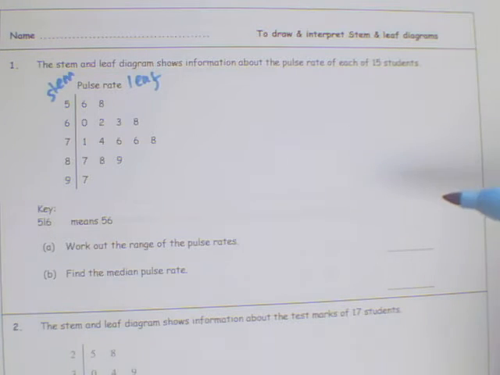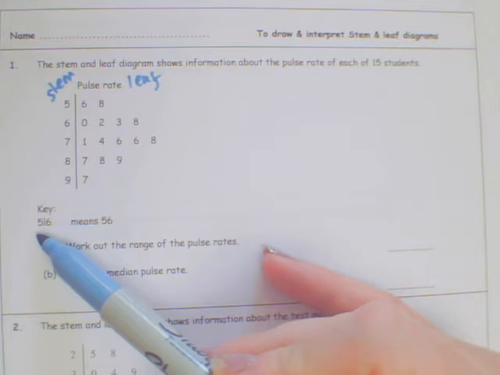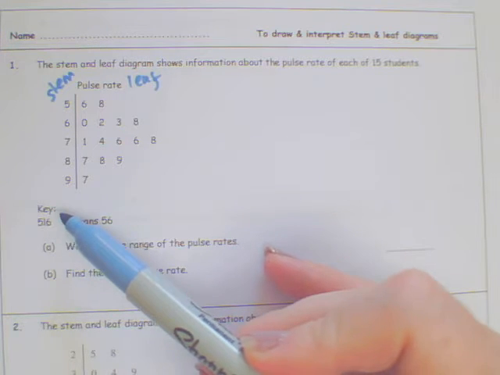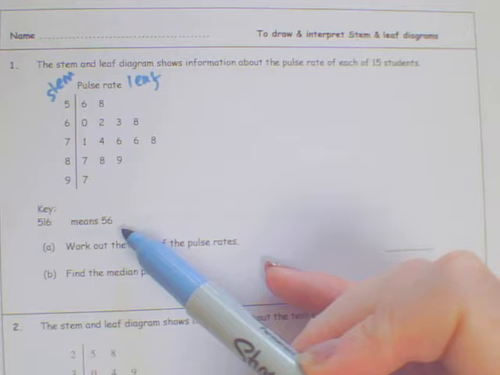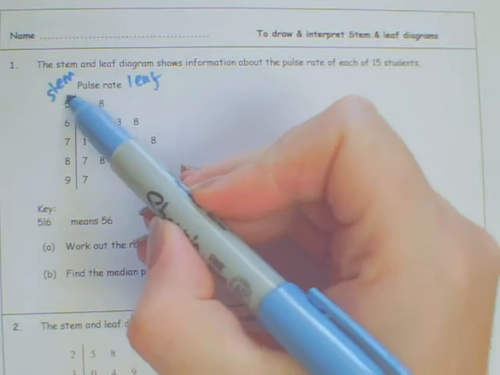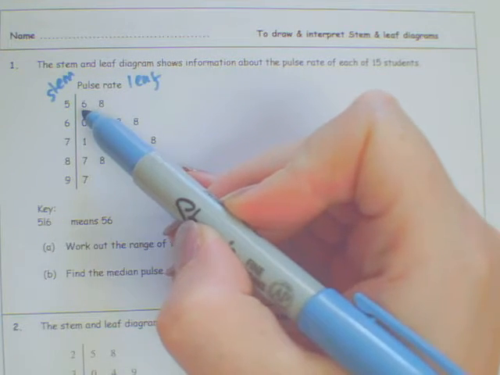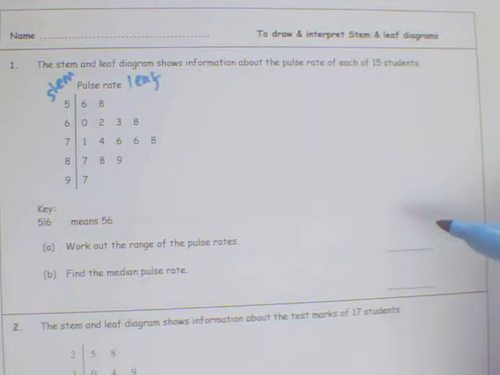Now we always have a key that goes with the stem and leaf diagram that tells us how to read it. So in this, it means that 5 line 6 means 56. So this number just here is 56. You always have to have a key, otherwise you can't read one of these.